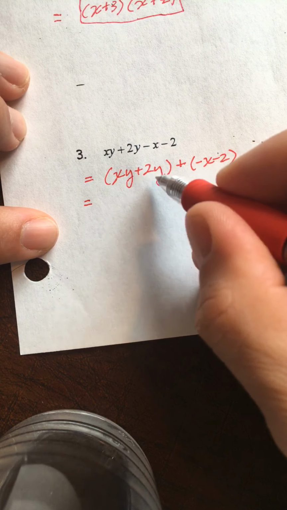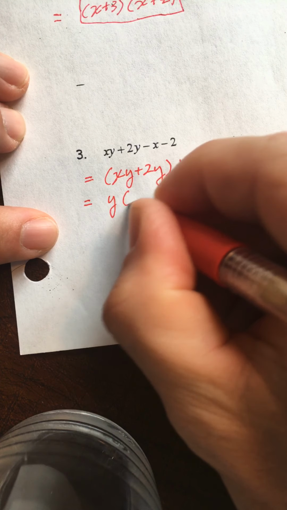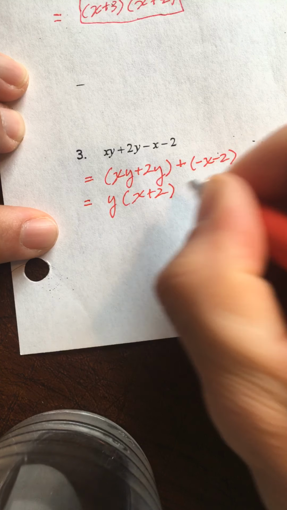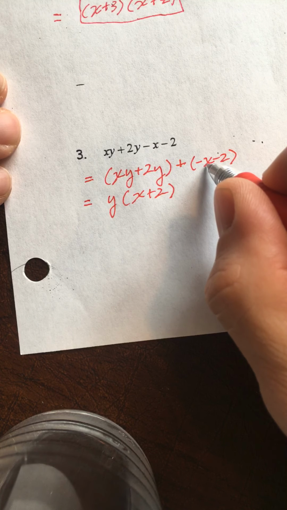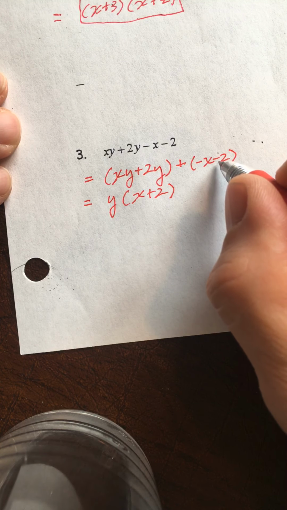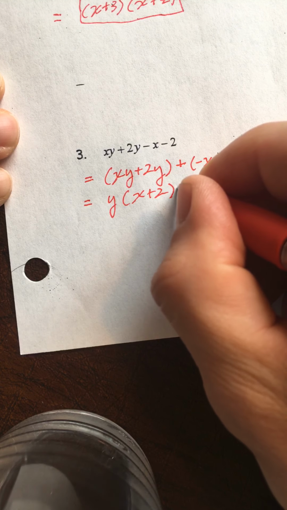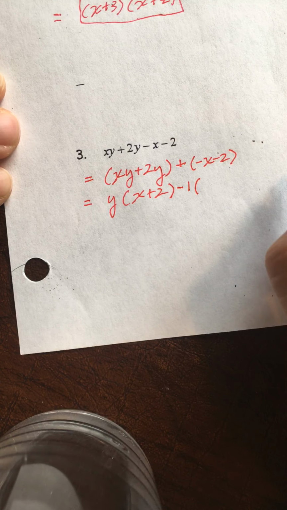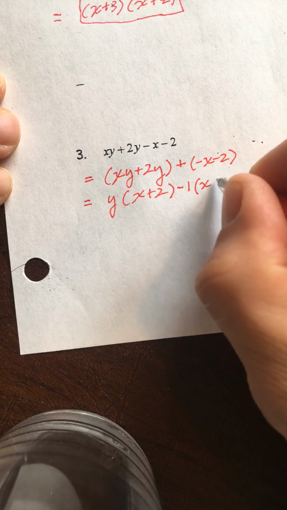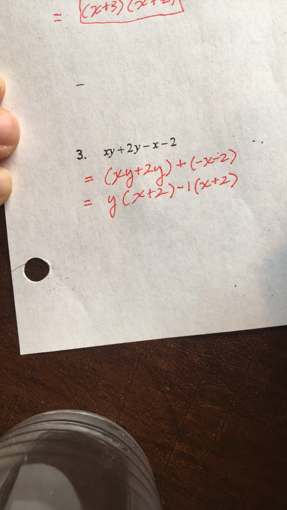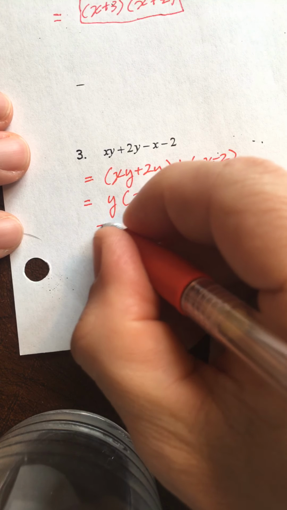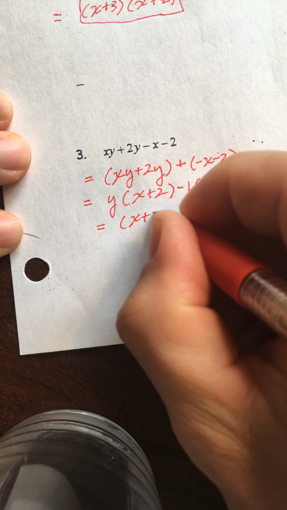I look for a GCF in my first two, which would be y. That leaves us with x plus 2, and now when I go to find my GCF of my second two, notice the leading coefficient again is negative. I'm going to take out a negative 1. Now all that's going to do is change the signs, and now I have a common binomial that I could factor out.